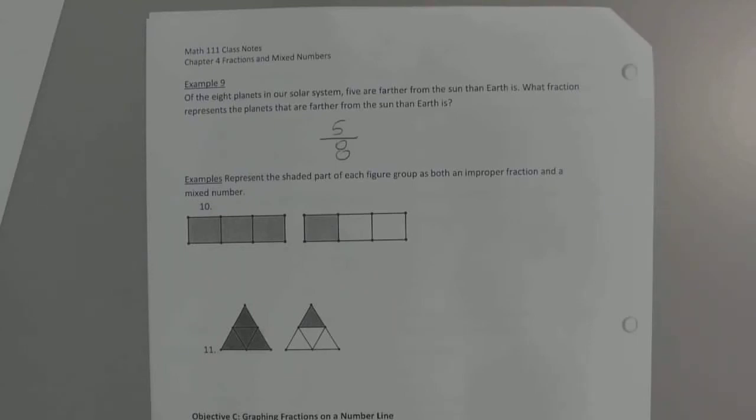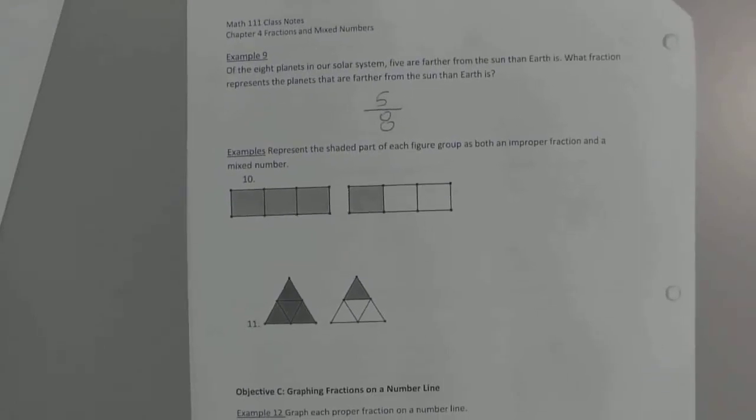I think you have one like that on your worksheet where they'll give you how many guys, how many girls. So you have a total number, and then you have to pick which is going to be your numerator. All right. These get a little difficult, I think.